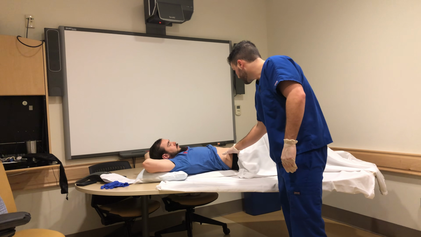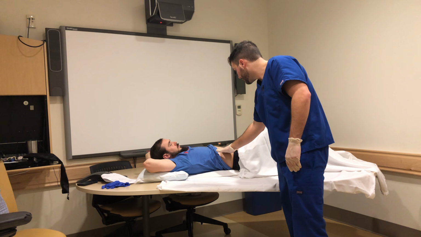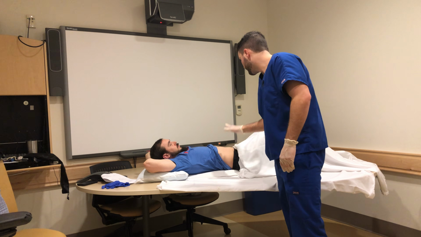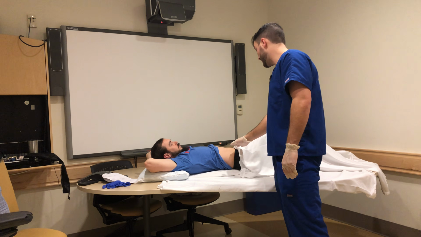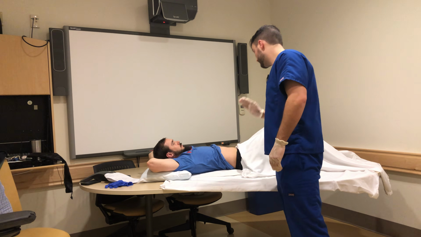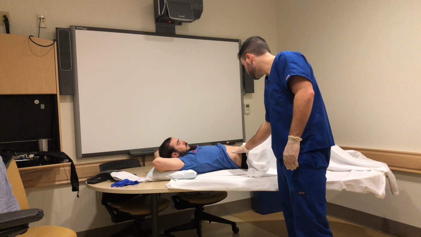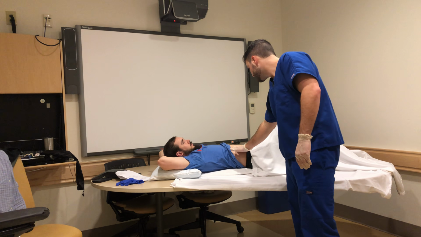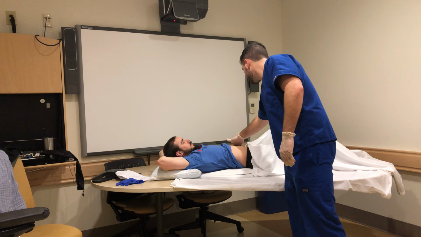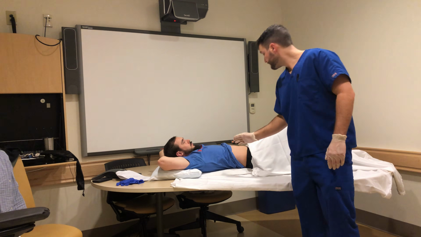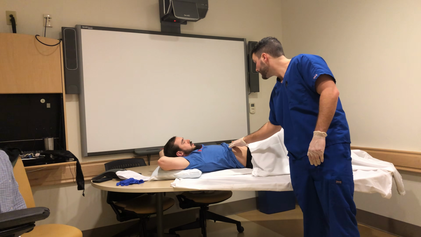Now I'm just going to palpate the rest of your abdomen, okay? Just light palpation first. Any tenderness? No? Okay, I'm going to press in and then release, and you tell me if you have any pain, okay? No pain? Okay, so no rebound tenderness. Now deep palpation for masses. Okay, no masses noted.